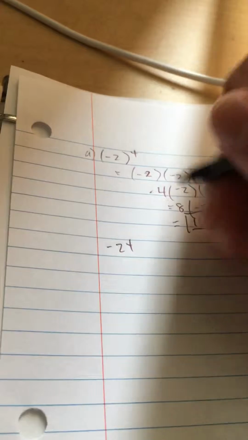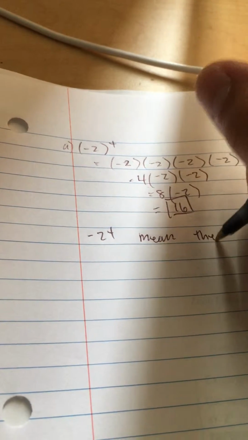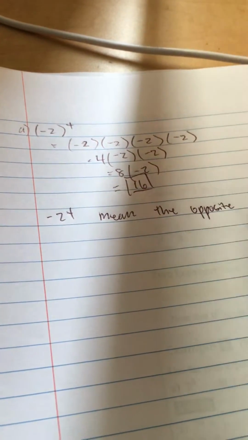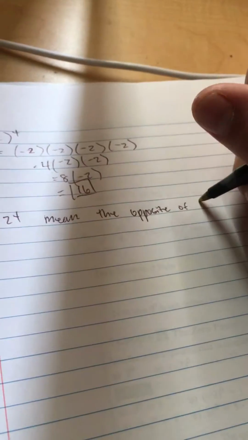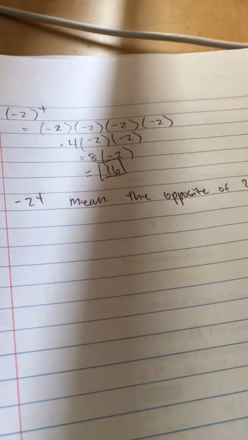Even if it says negative 2 to the 4th without the parentheses, it just basically means the opposite of 2 to the 4th, or negative 16.